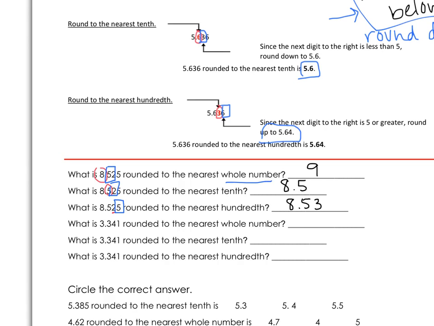Next one, we're rounding to the nearest whole number. That's this place value. We look directly to the right of that. It's 4 and below. So we are going to drop. Our answer becomes 3. Now we're rounding to the nearest tenth. That's this place value. Look directly to its right. It's 4 and below. So we're going to drop everything to the right of the tenth place. That becomes 3.3.